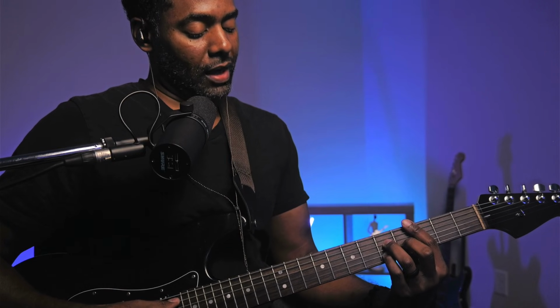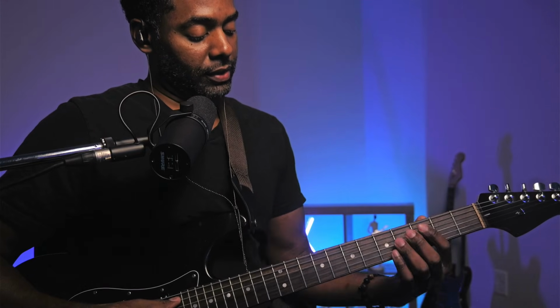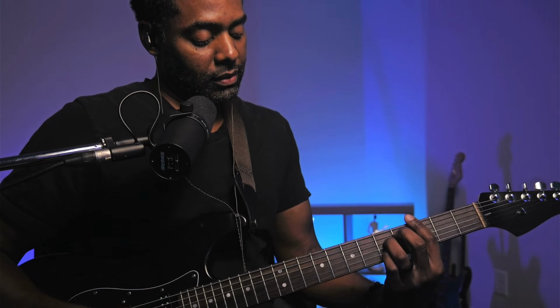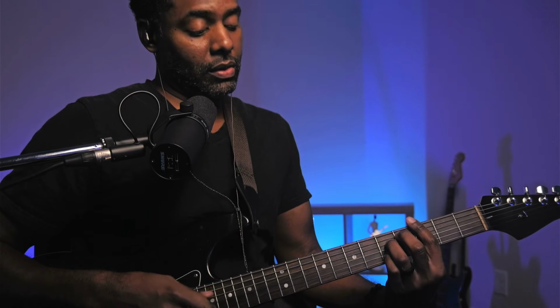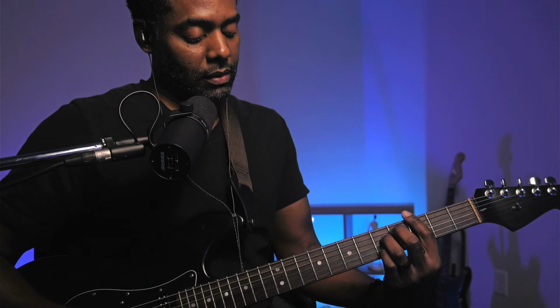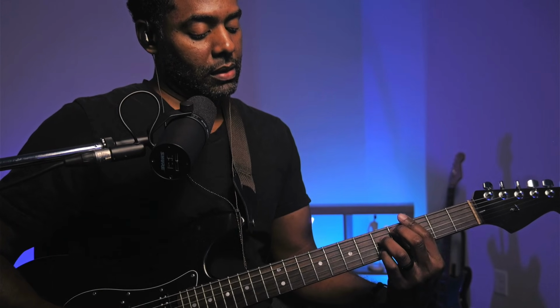What if I did a dominant 7th from just a different position, to where on my B string I'm playing the 5th fret using this chord. I'm doing a C sharp dominant 7th. You know what I'm saying?